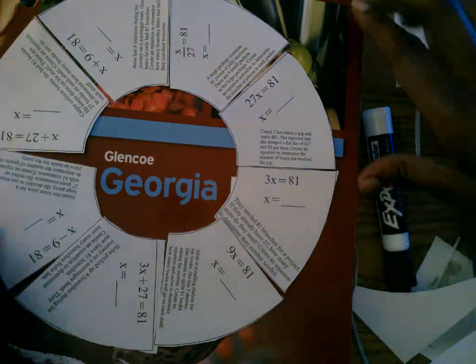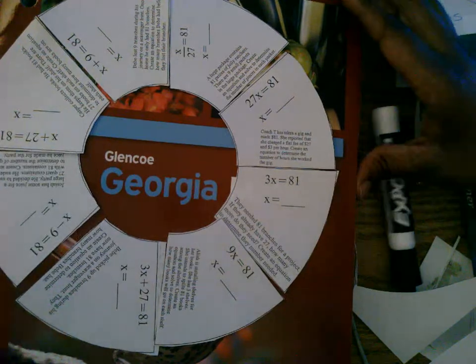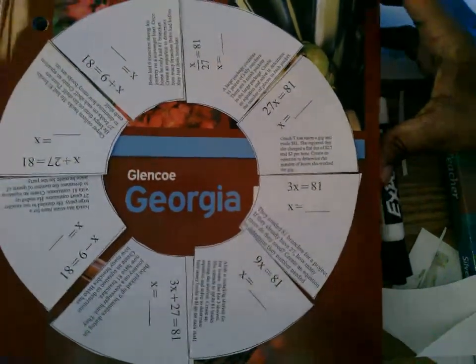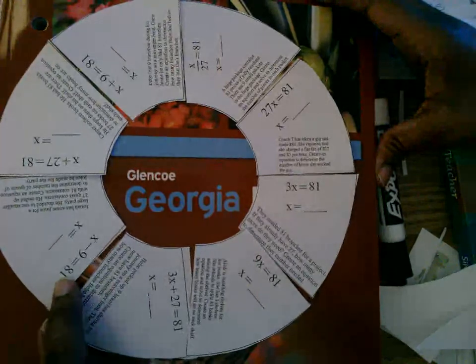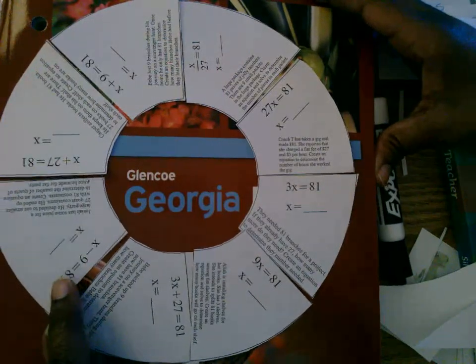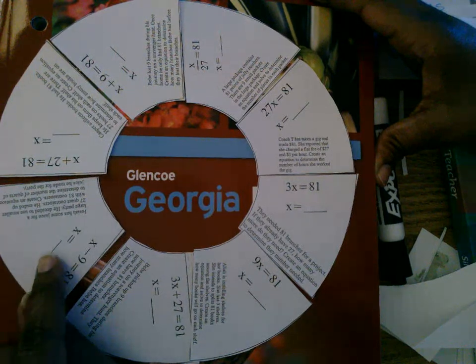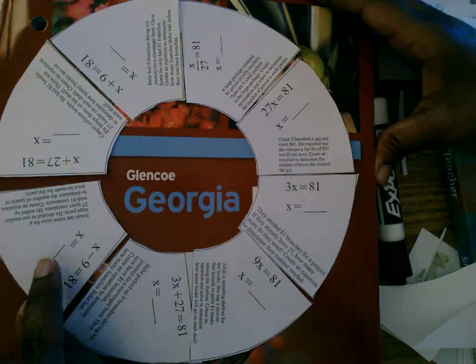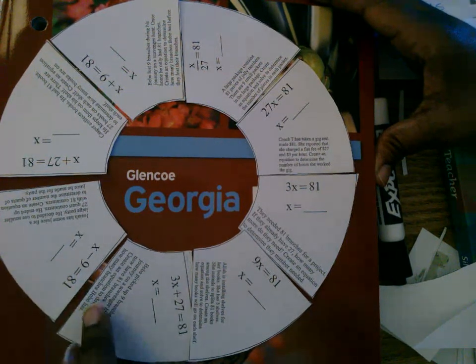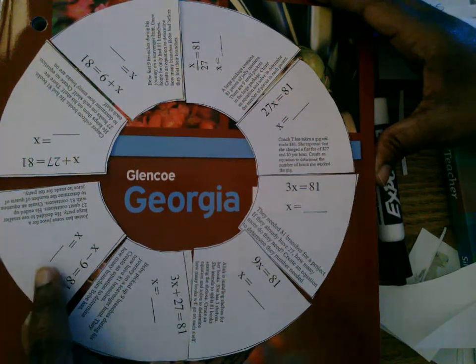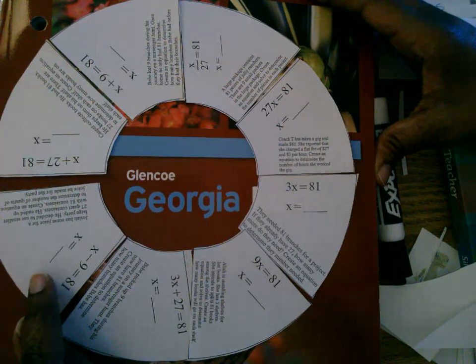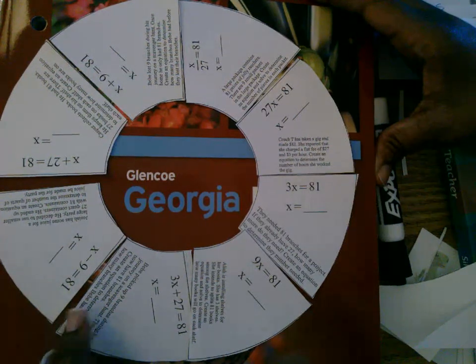Like so. So the word problem has to be matched to its equation. Then the equation has to be solved. Make sure your answer makes sense in the context of the problem. That's one way you'll know if you have the right equation for the problem.